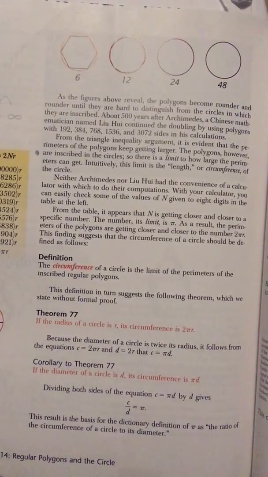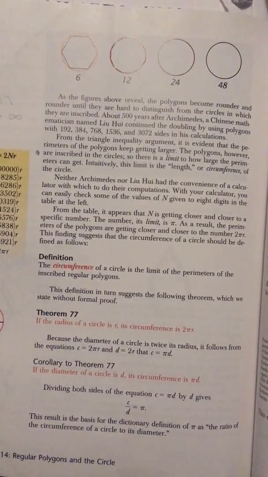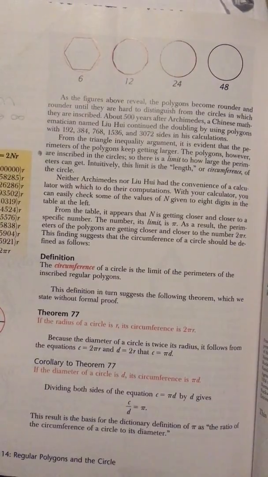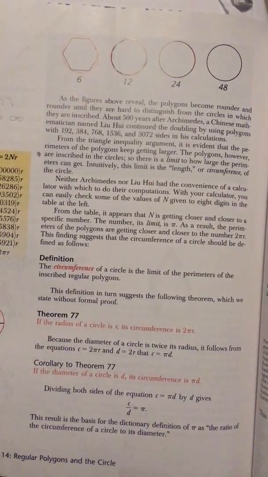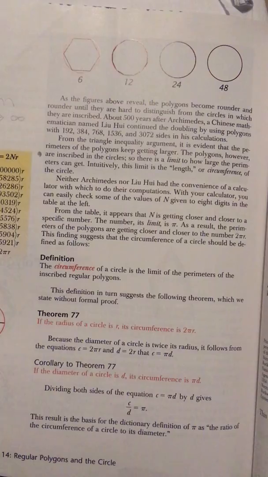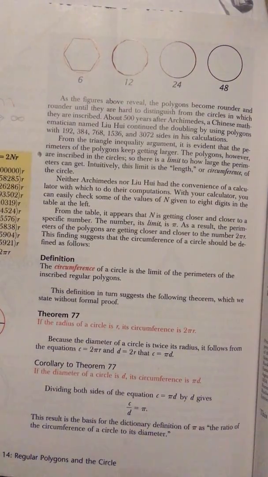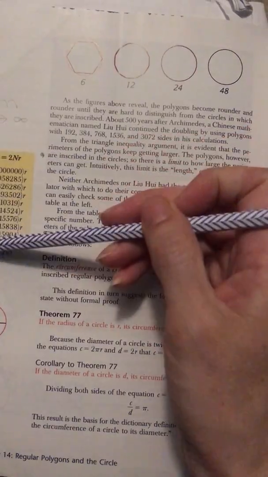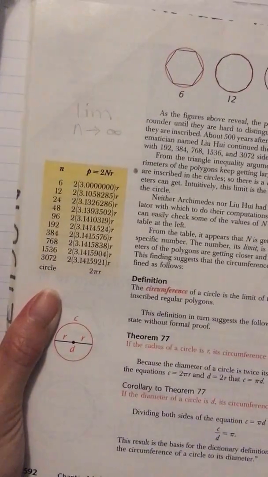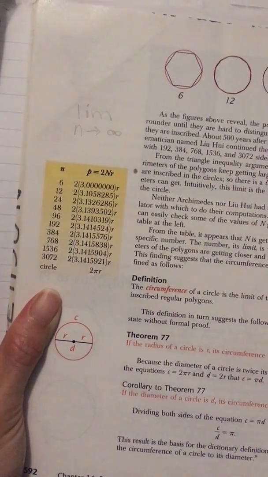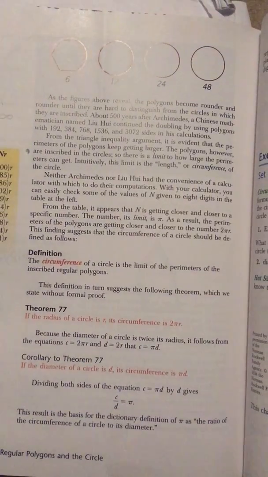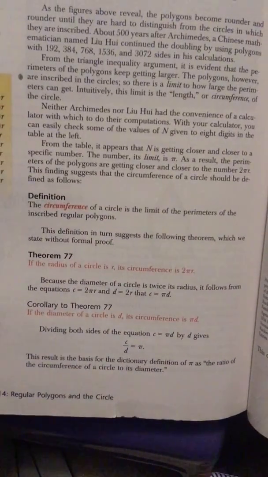Really, all the improvements we've made since then on the accuracy of pi come from computers and calculators that are able to go beyond these numbers of sides, to larger and larger numbers, so you can get a better approximation of pi.